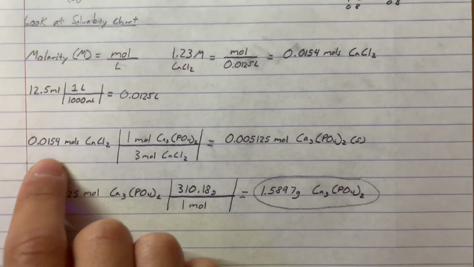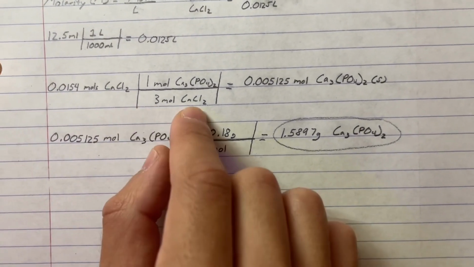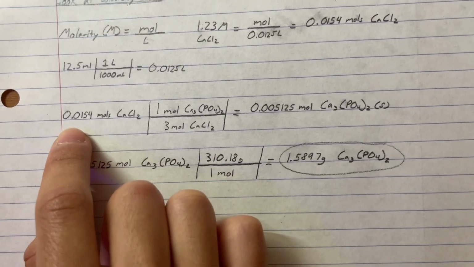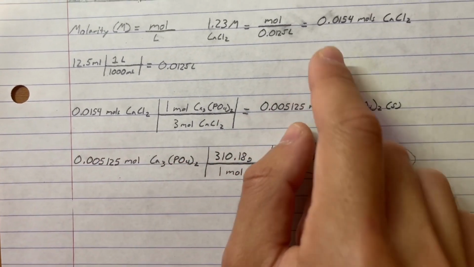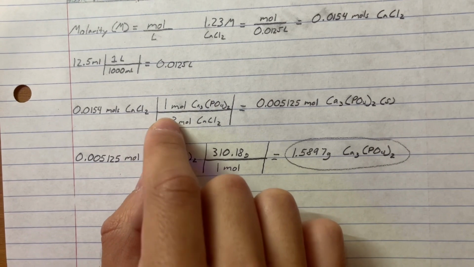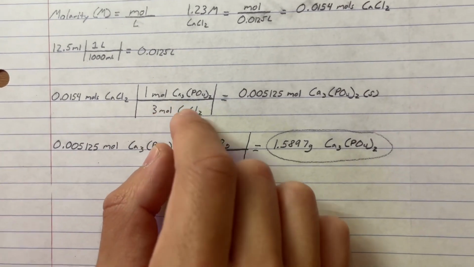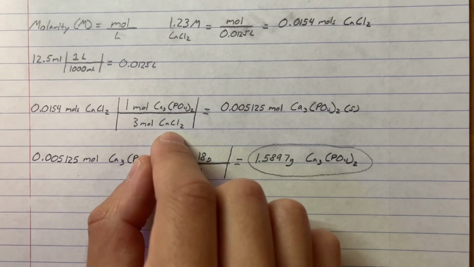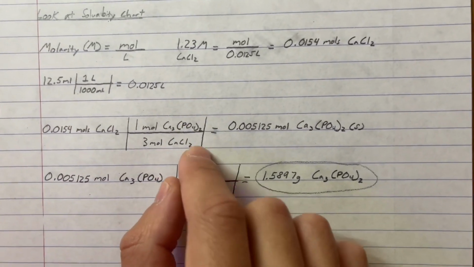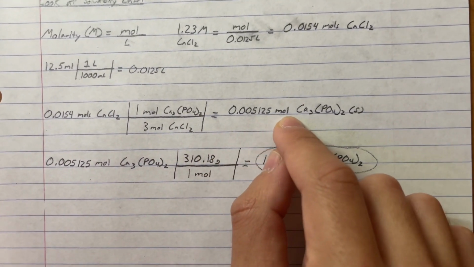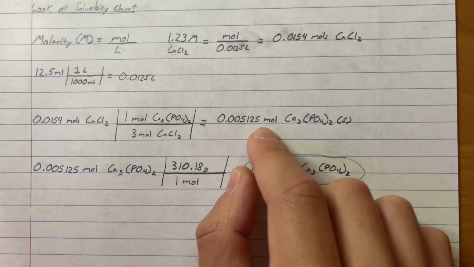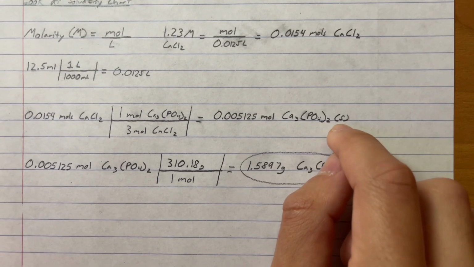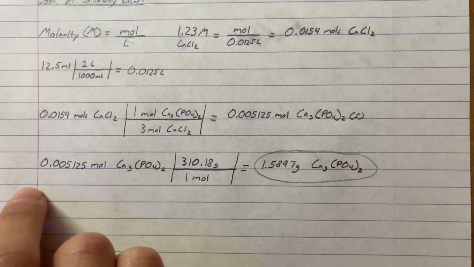So coming here, we're just going to put exactly what I just said into a little simple conversion here, and using the moles we calculated before, for every 1 mole of calcium phosphate produced, we use up 3 moles of calcium chloride. Do some simple math here, and you get this amount of moles, 0.005125 moles of calcium phosphate. And of course, that's just the solid we addressed earlier.